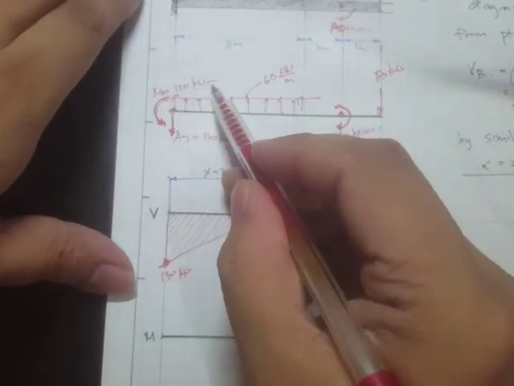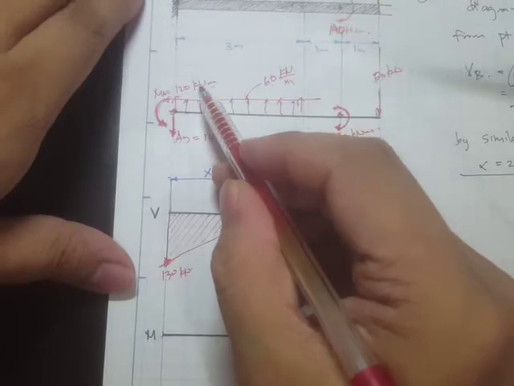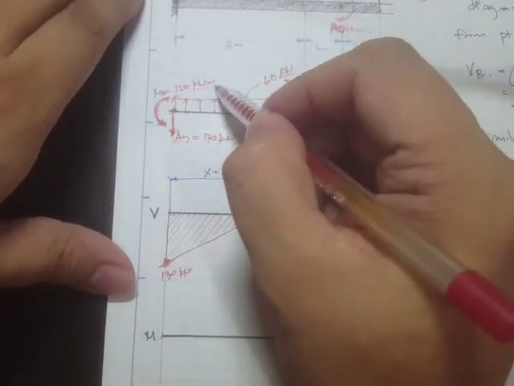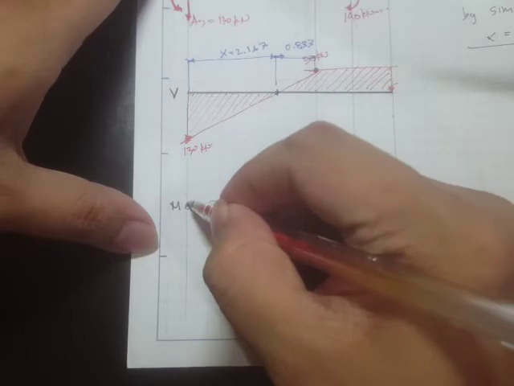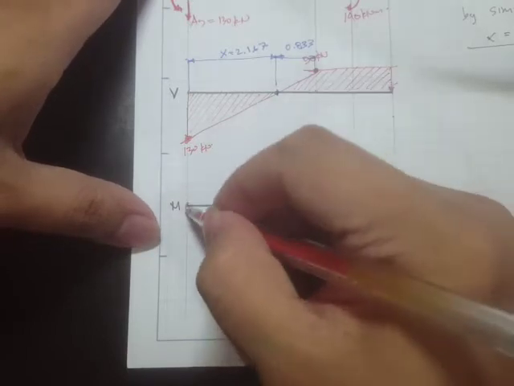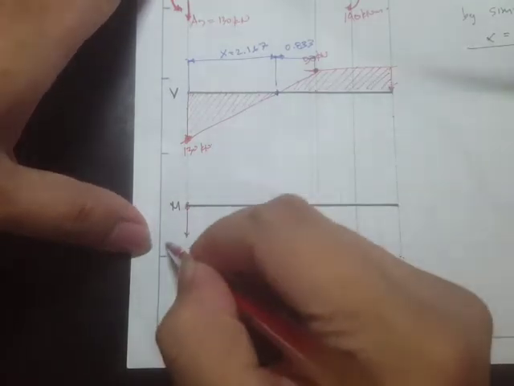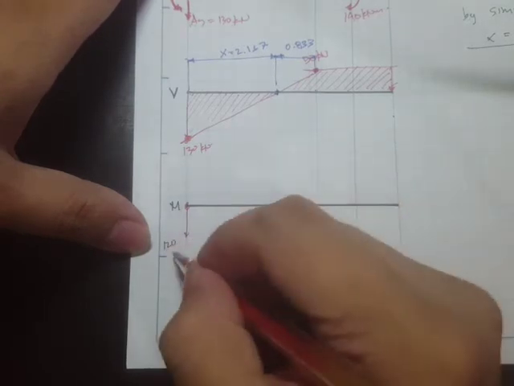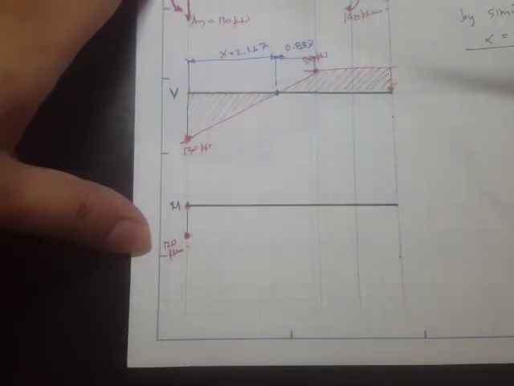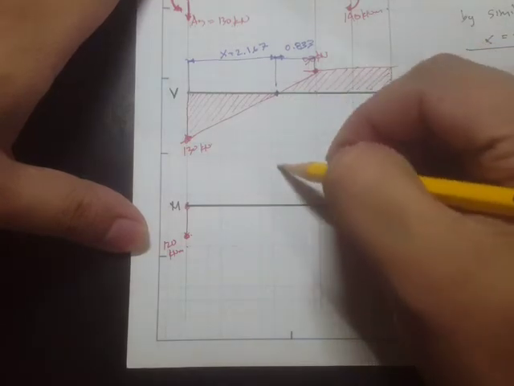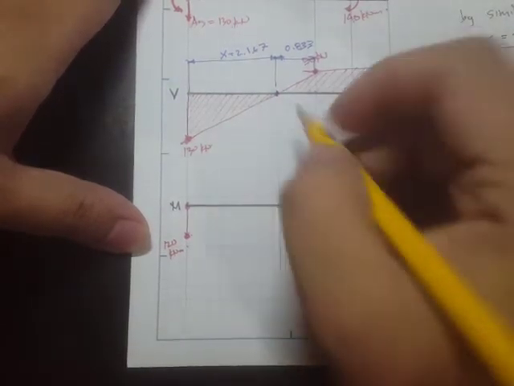Right here we have a jump of 120 kilonewton meters, and this is counterclockwise, so that's going to be negative. Let's say this is 120 kN meters. And we need another point right here to project. Let's just say this is point E.